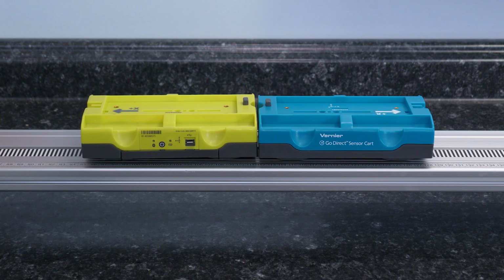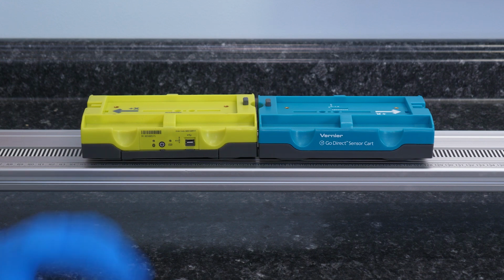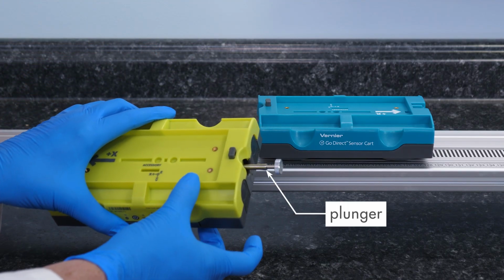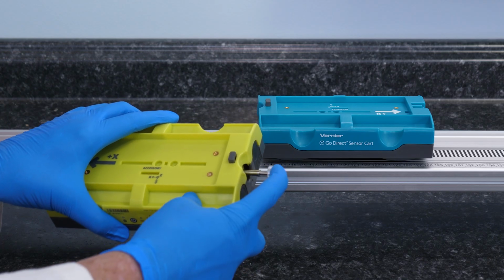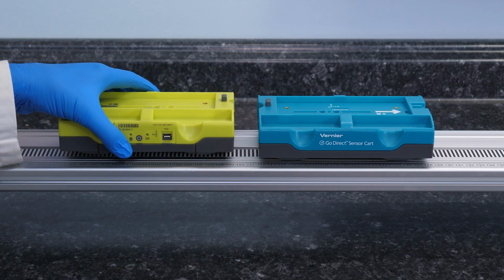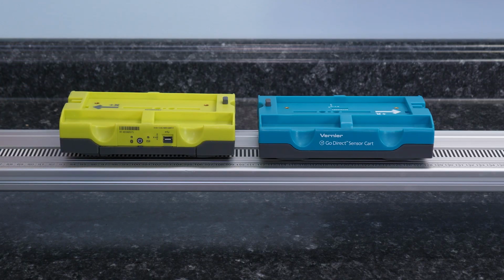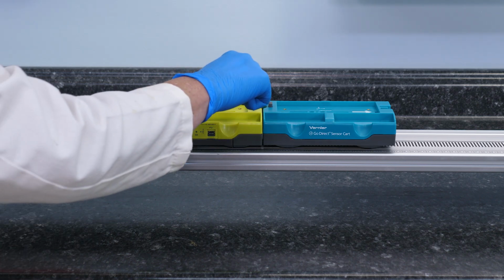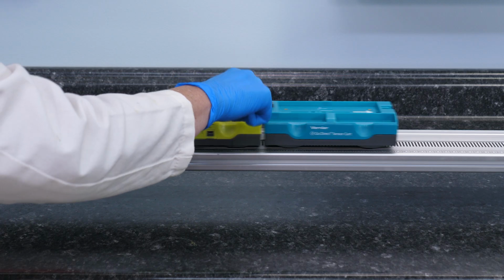Let's demonstrate Newton's third law of motion, the law of action and reaction, with our dynamics carts. Each dynamics cart is equipped with a spring-loaded plunger that exerts about 1 Newton of force. For our first experiment with Newton's third law of motion, the plunger from cart A will apply an action force to cart B. Notice what happens when we activate the plunger.